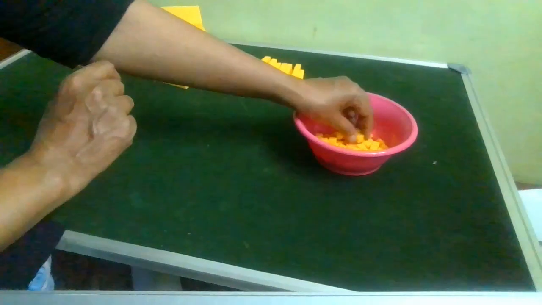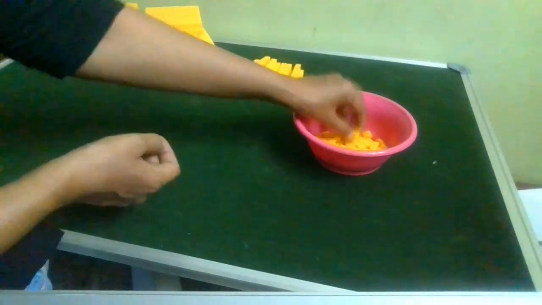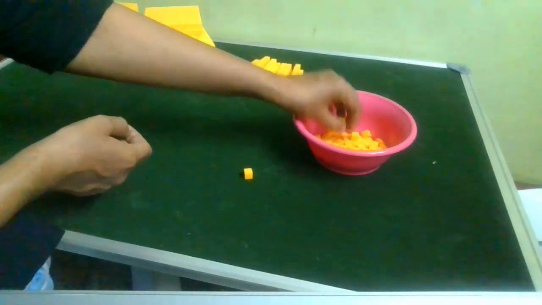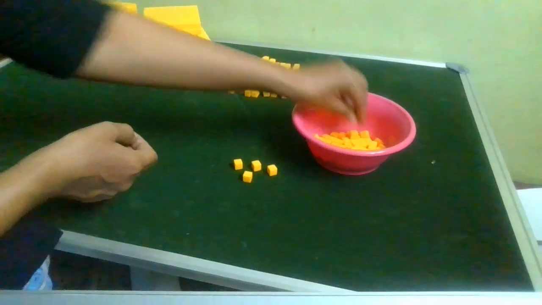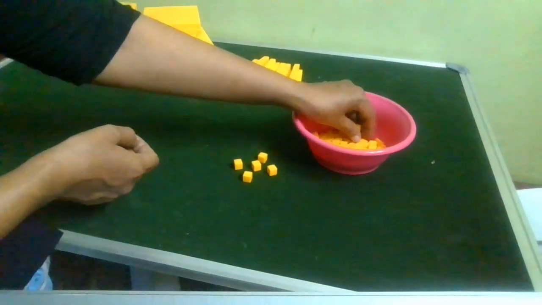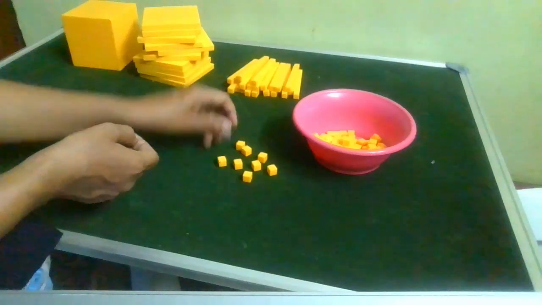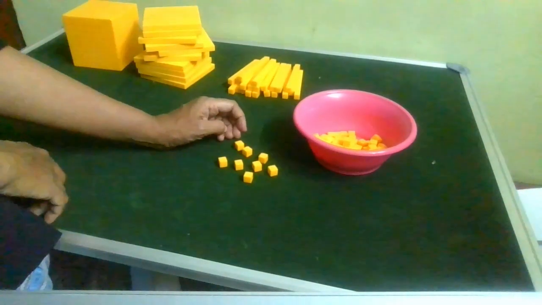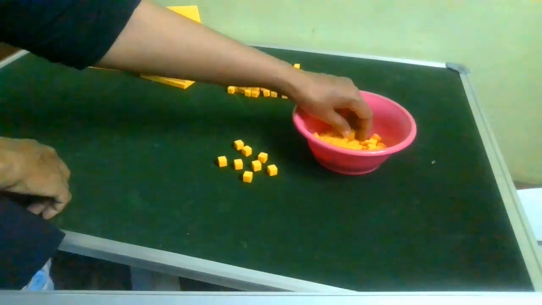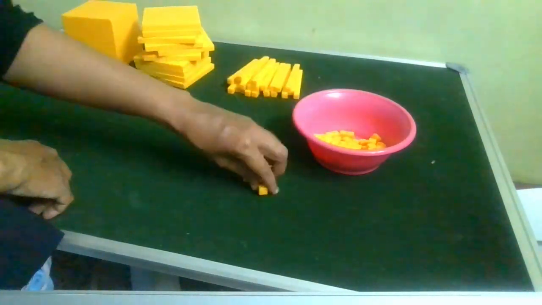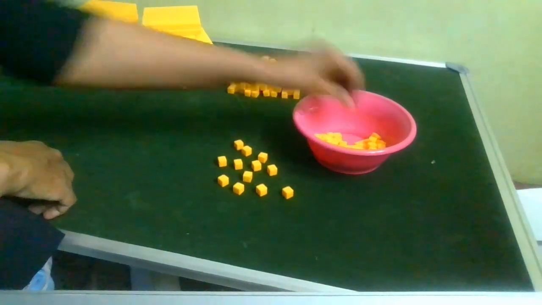Okay. Now give them a number, say 8. So they will take 1, 2, 3, 4, 5, 6, 7, and 8. Give them, say, 13. So this is right. Give them 13. 8, 9, 10, 11, 12, 13.